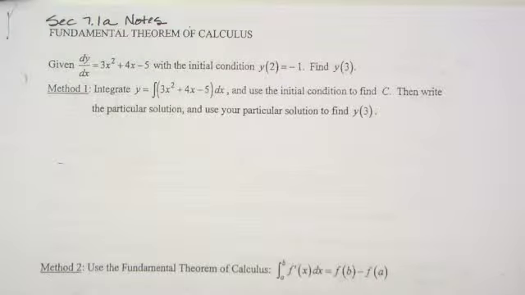Here we go. So let's take a look. We're not learning a new definition today or anything like that. We are applying the fundamental theorem of calculus, and we will be doing that for the next few days. We're going to apply it in different kinds of problems.